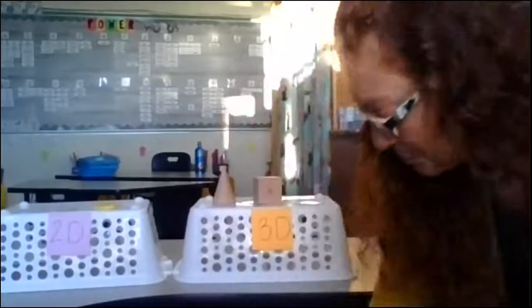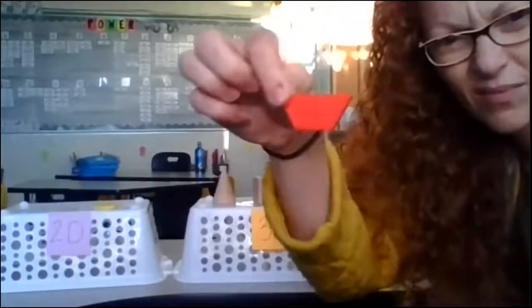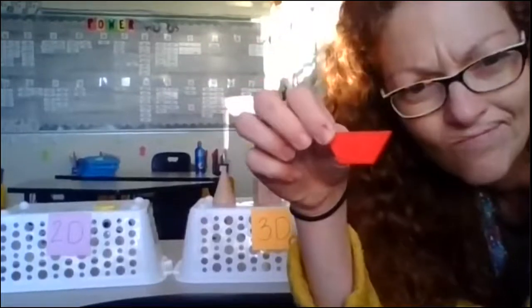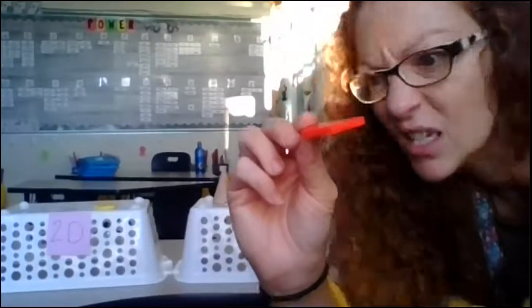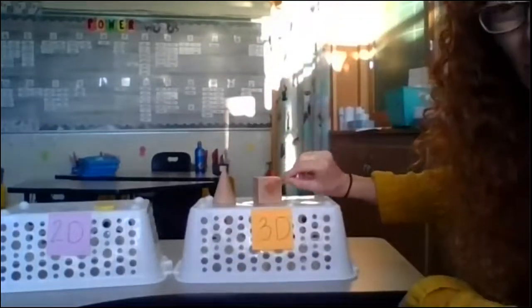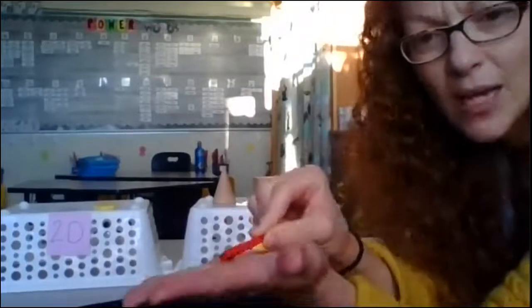What about this shape? I gotta get it out. Which is it gonna be? Look at this shape. I'm gonna turn it. It looks kind of flat, doesn't it? Especially compared to these poofy solids. Let's try clapping. Ready? Listen carefully.